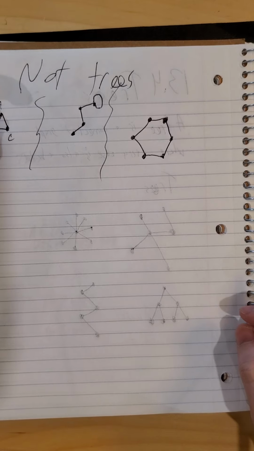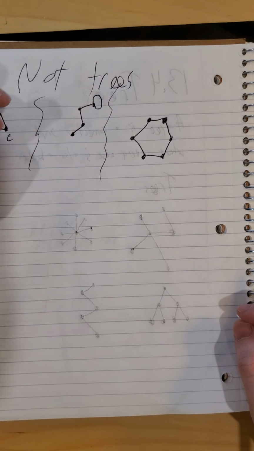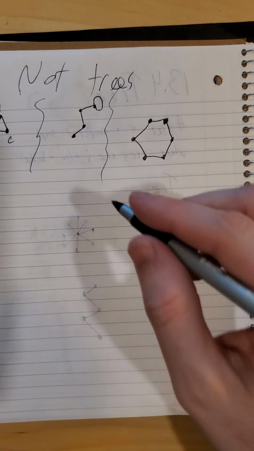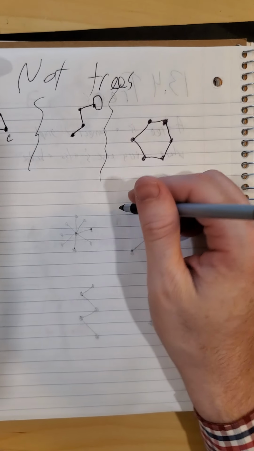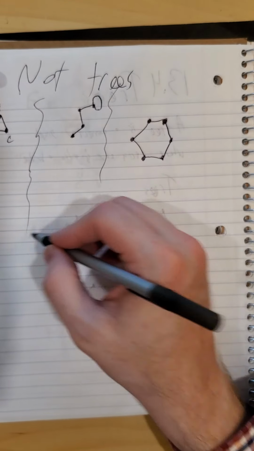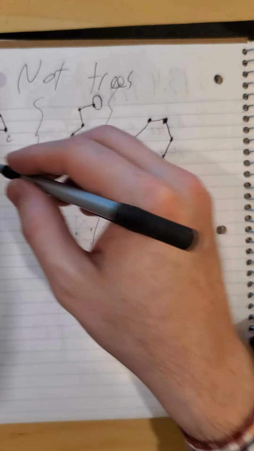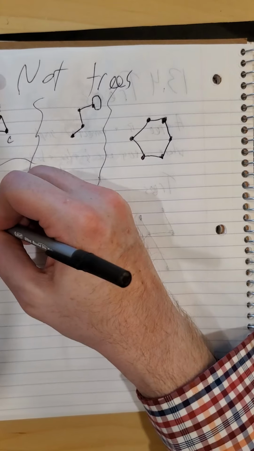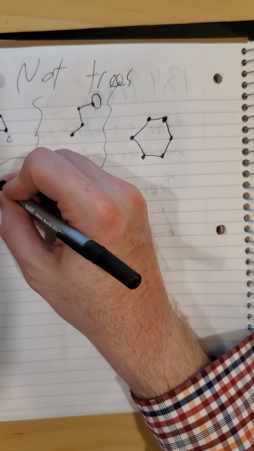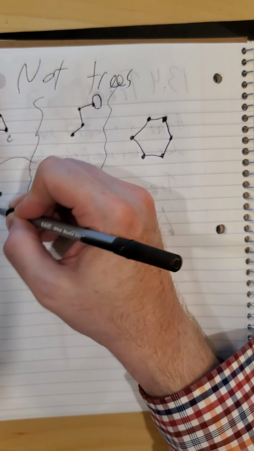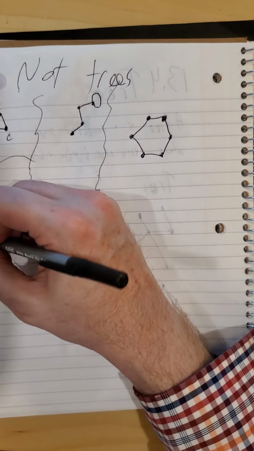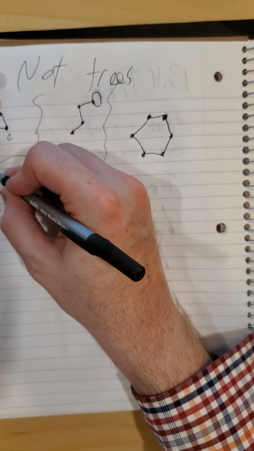In general, any graph that has a closed figure in it is not going to be a tree, although that's not the only type of graph that is not considered a tree. Bravo, Charlie, Delta, and Echo.